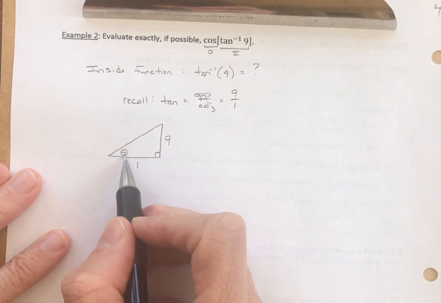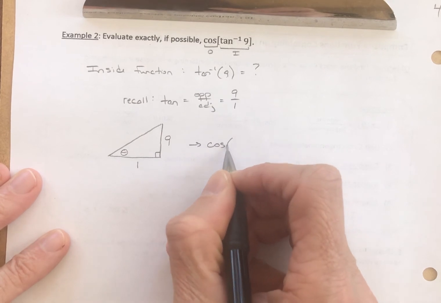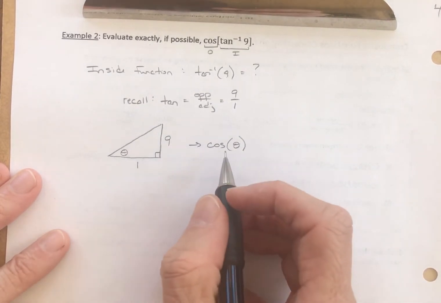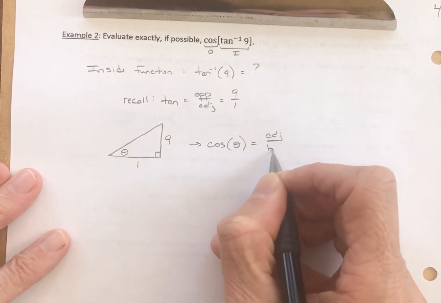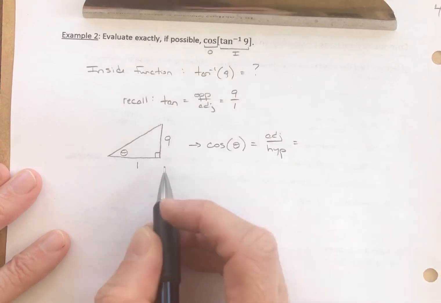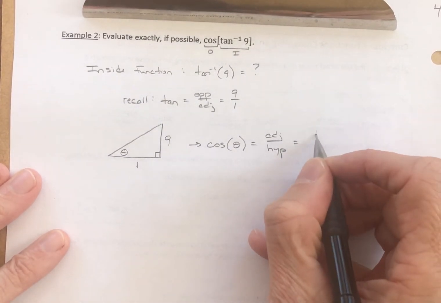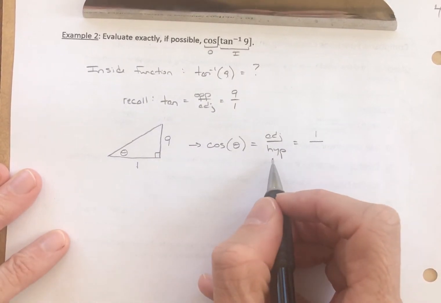I want to find the cosine of that angle. The cosine, of course, is adjacent over hypotenuse. Well, I have the adjacent. That's 1.